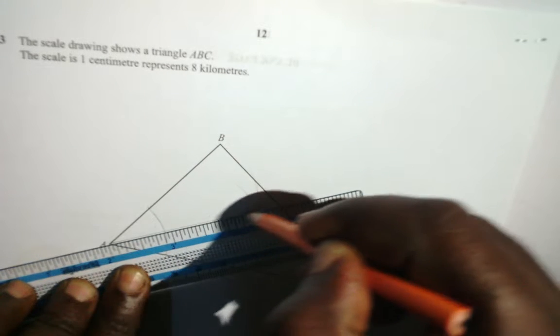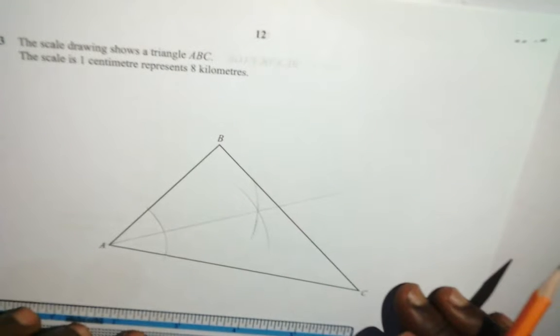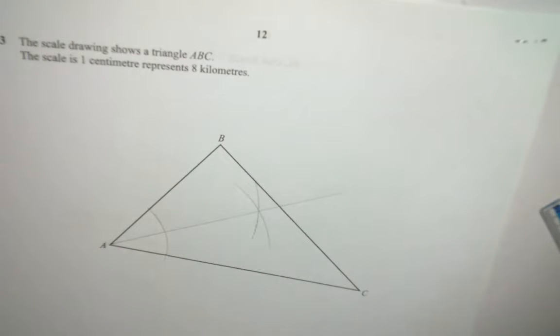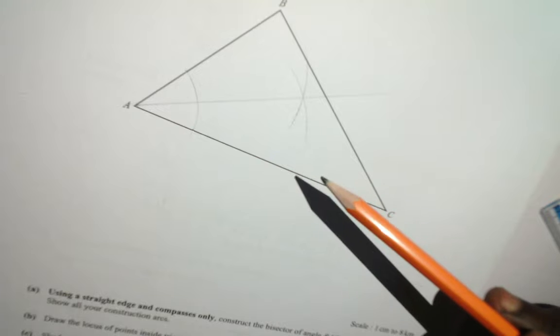So I'll join them. That is the bisector, because the question says, using a straight edge and compasses only, construct the bisector of angle BAC. And that is what we have just done. We have bisected angle BAC.